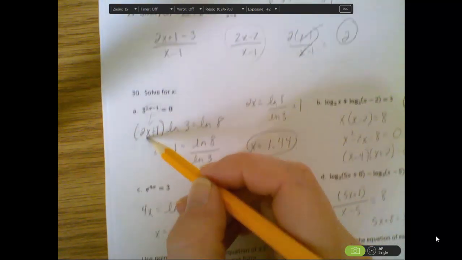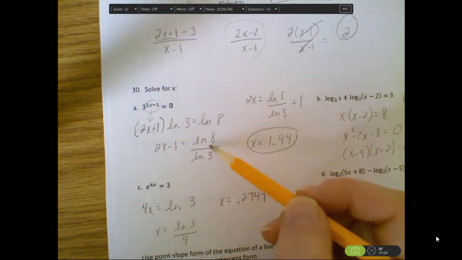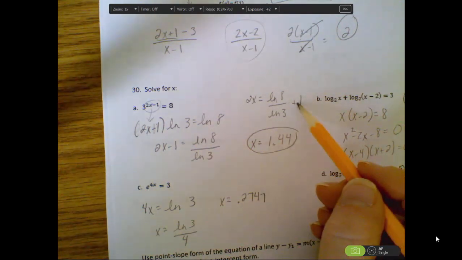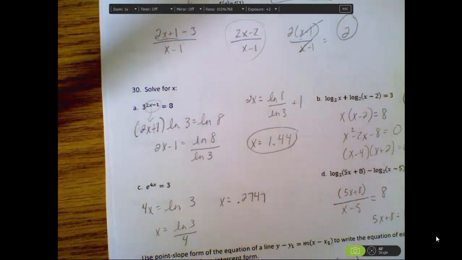Now we want to isolate the x, so we're going to divide both sides by ln of 3, and then we're going to add 1 and divide by 2. Let me show you how to type this on the calculator because it is a little bit confusing.